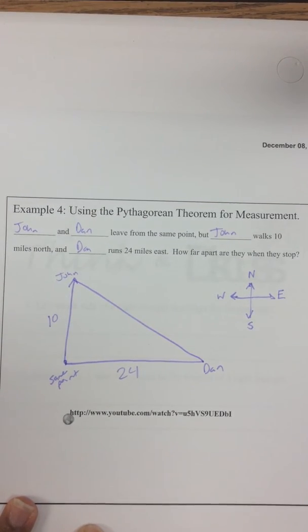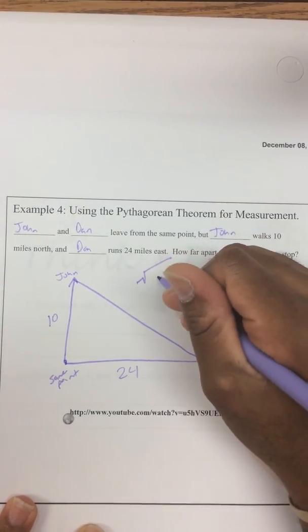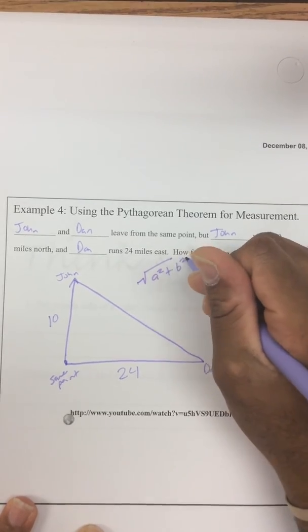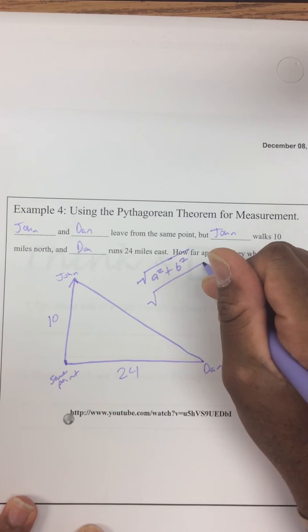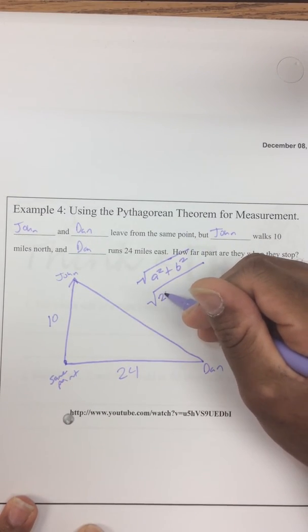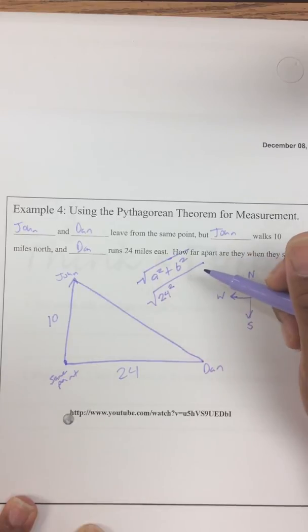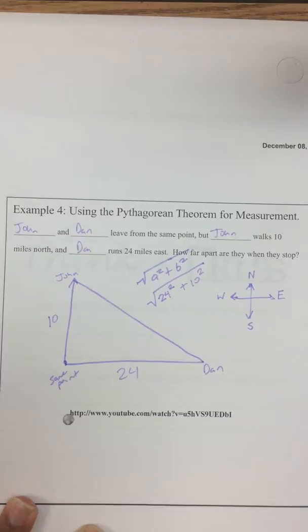And how do we find the hypotenuse again? We'd use this formula right here. A squared plus b squared. And we already put it under the square root sign. So when I put it under the square root sign, I'm going to do 24 squared plus 10 squared.